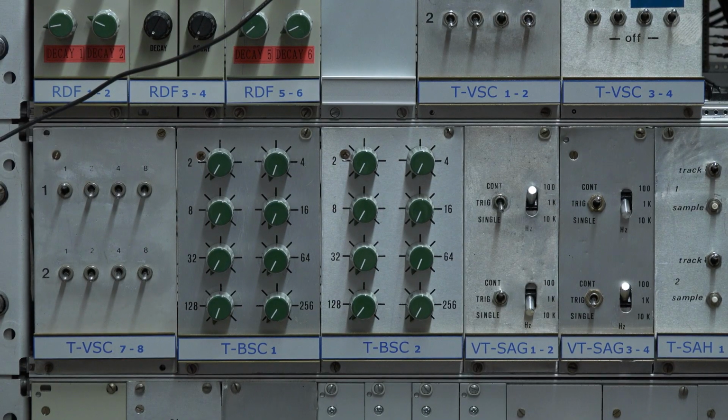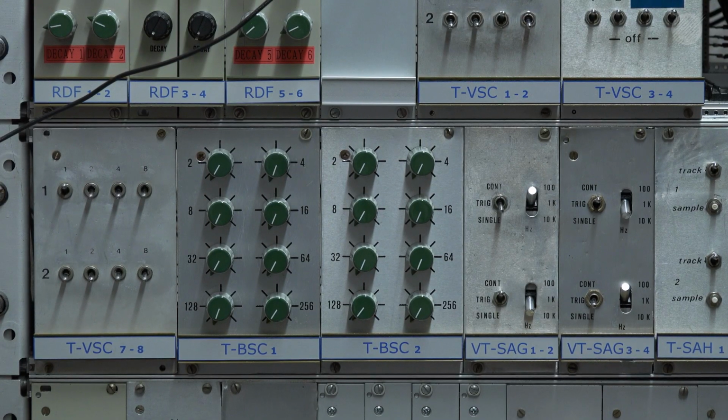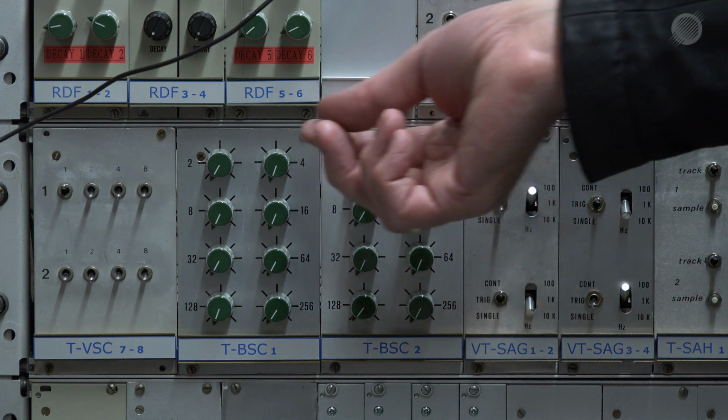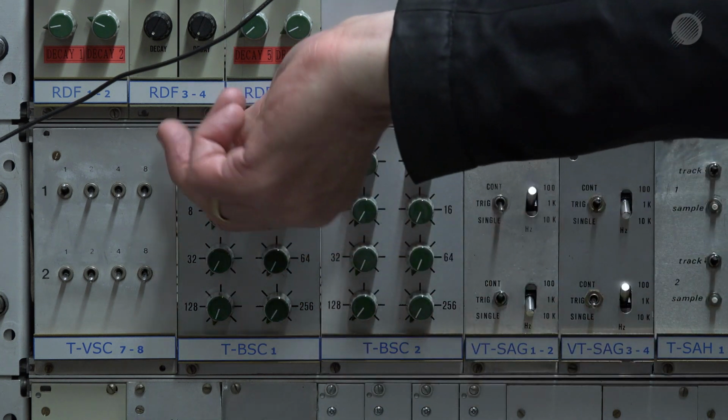The last sound that I'm going to use as an input for my vocoder patch is the output from the binary scaler, the BSC. There is now an 8000 Hz pulse connected to the binary scaler, and when I open the first knob I hear that sound divided by 2.